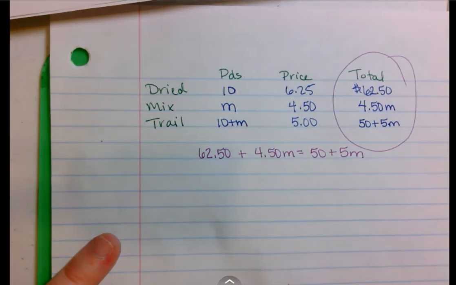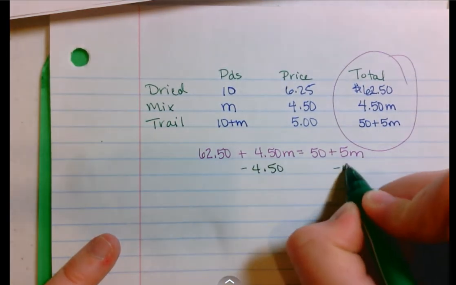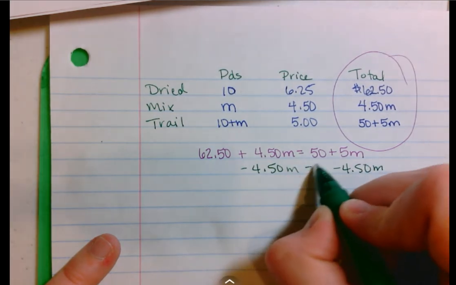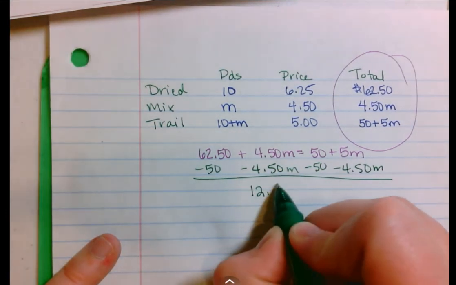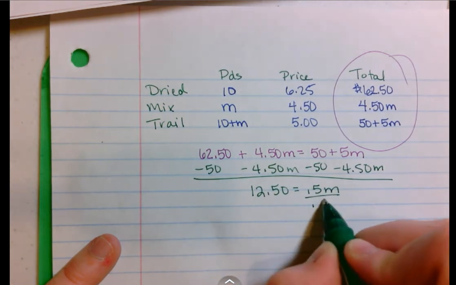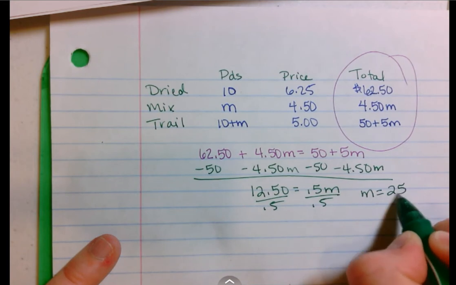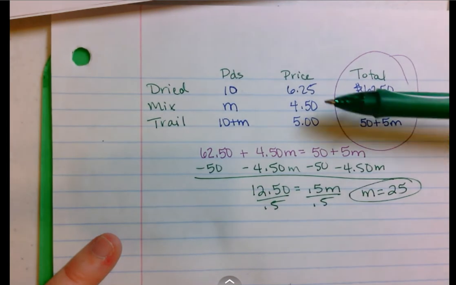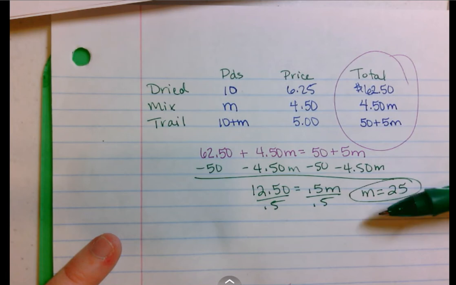So minus 4.50M, minus 4.50M, minus 50, minus 50, you get 12.50 equals 0.5M, divide by 0.5, divide by 0.5, you would need 25 pounds. Okay, this is A, the purple part is B, the third part, C, is the solving part.